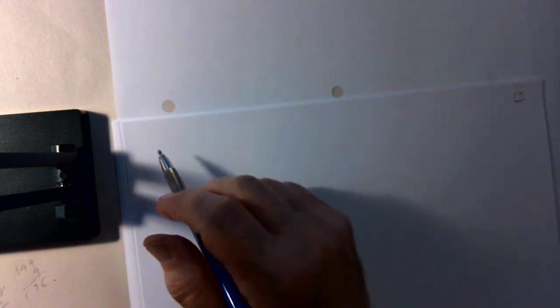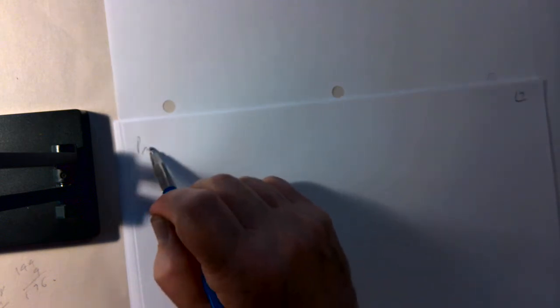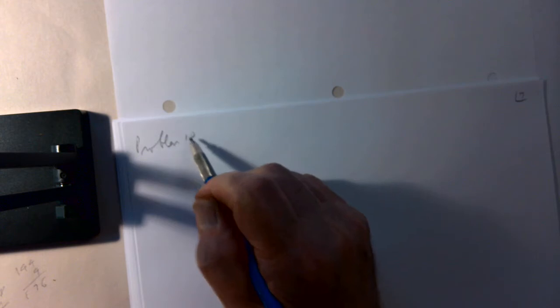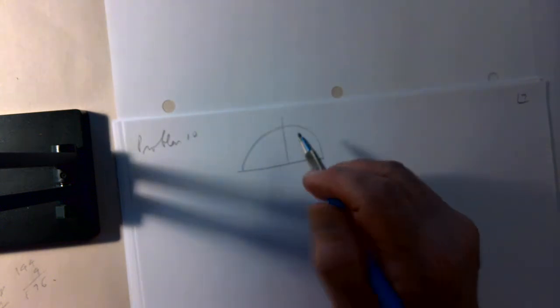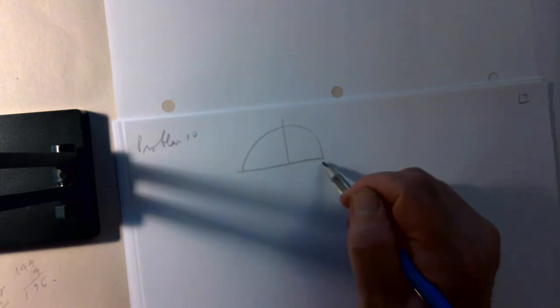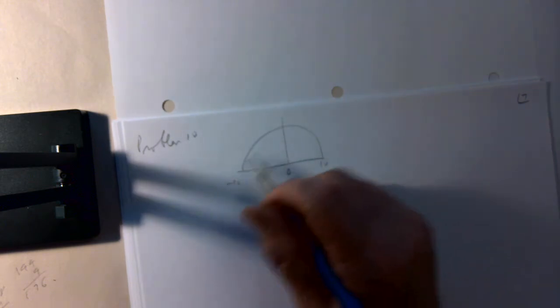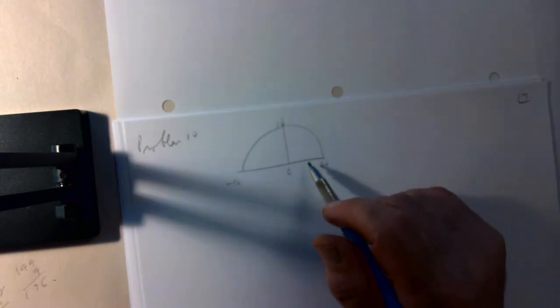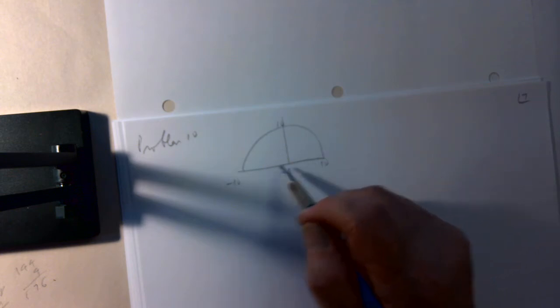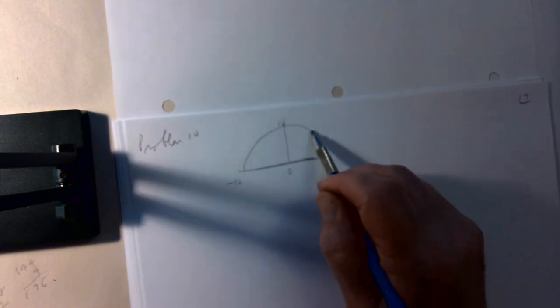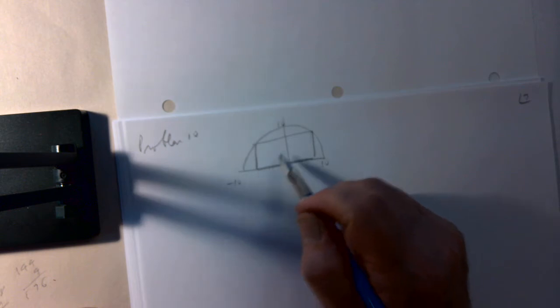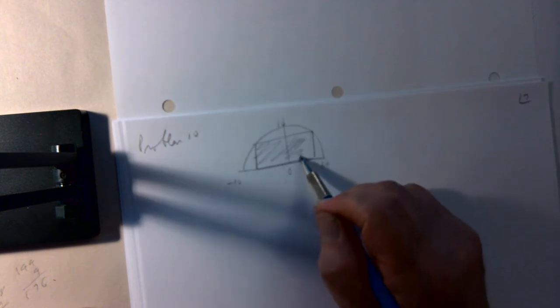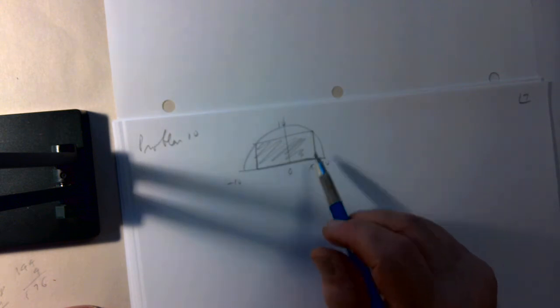Problem 7 is a maximization problem. Sorry, problem 10. We take the semicircle of radius 10. This is 10, 0, minus 10, 10. And we're going to inscribe a rectangle in the semicircle as big as possible.